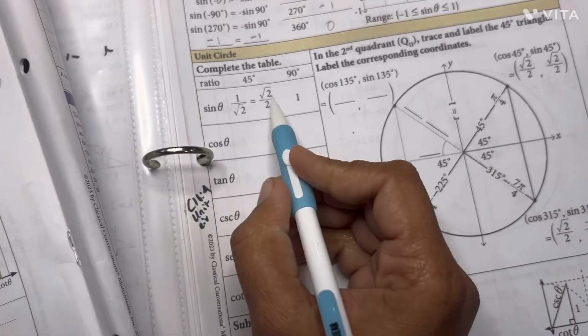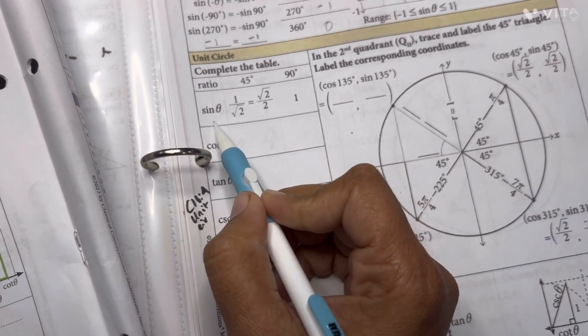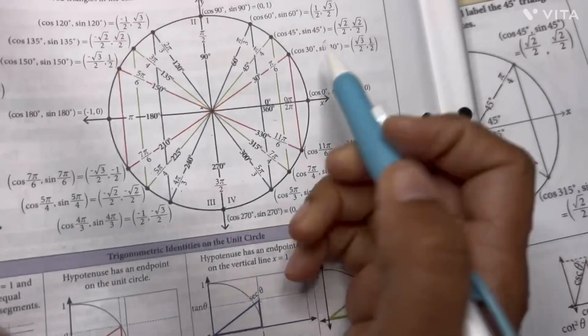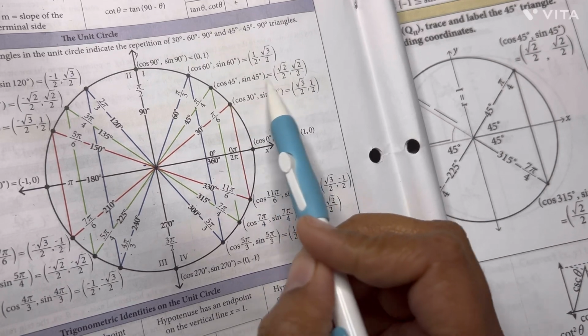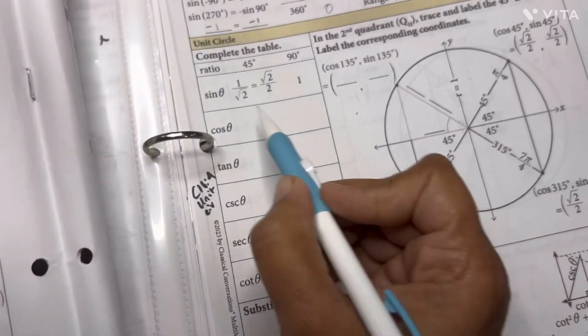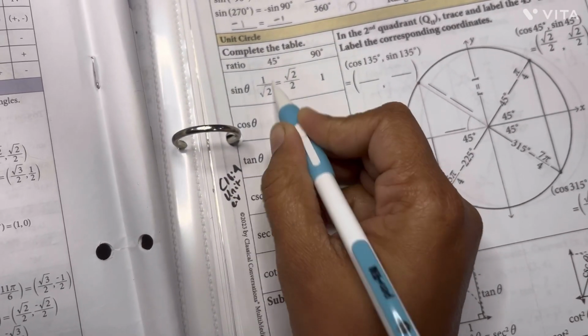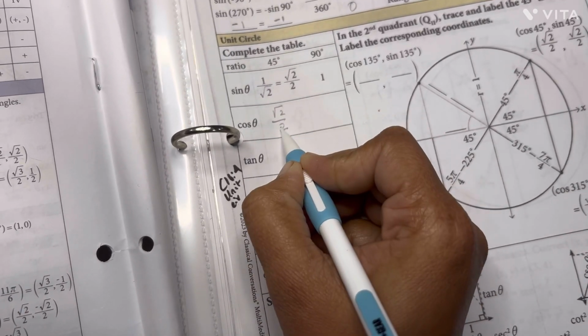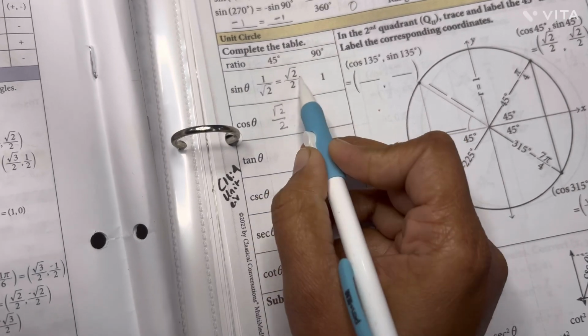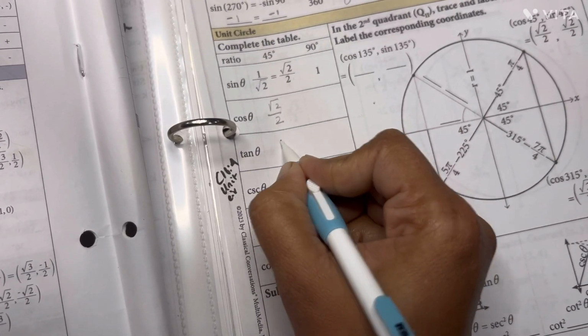All right. So we know that sine theta at 45. So let's look at our unit circle. Sine theta at 45 is square root of 2 by 2. Cos theta or cos 45 is also square root of 2 by 2. My tan will be sine over cos, which is this over this. Both are the same, so they both cancel out and I get 1.